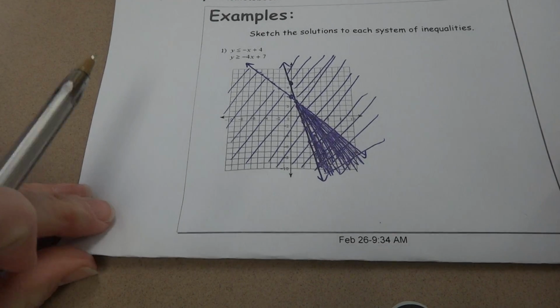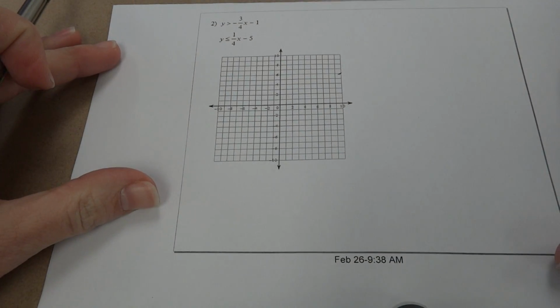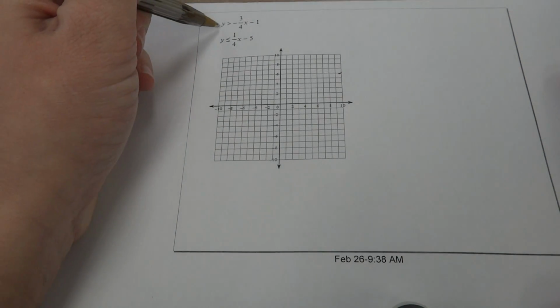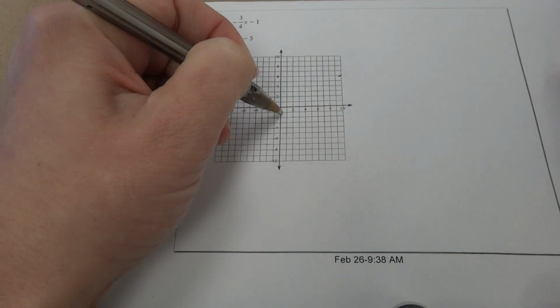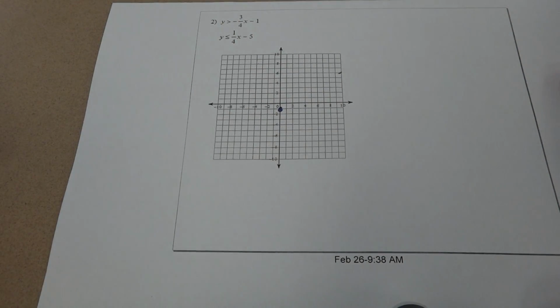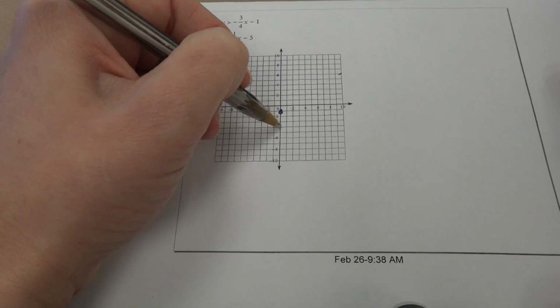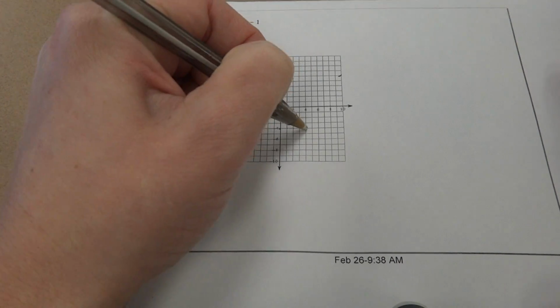All right, second example. Also one that both inequalities are already solved for y, so we can begin by graphing. First one is y is greater than negative 3/4 x minus 1. So I go to negative 1 and plot my y-intercept. Now I perform my slope. It's a negative slope. So I fall 1, 2, 3 and run 4. 1, 2, 3, 4 in the positive direction.